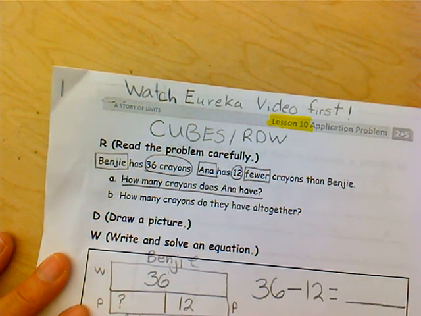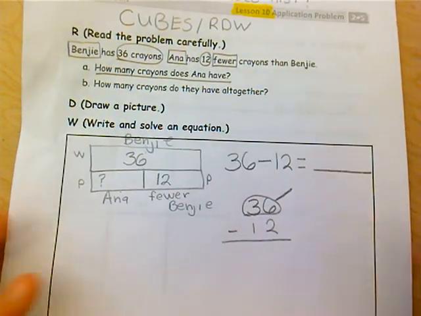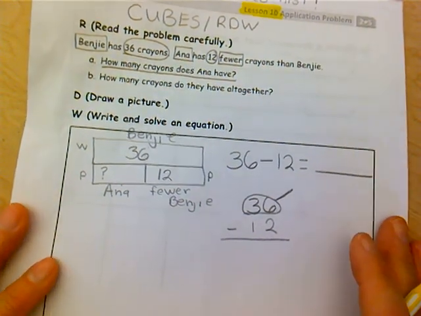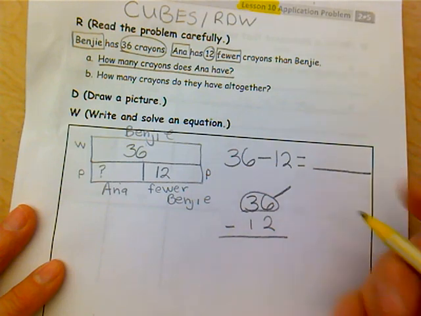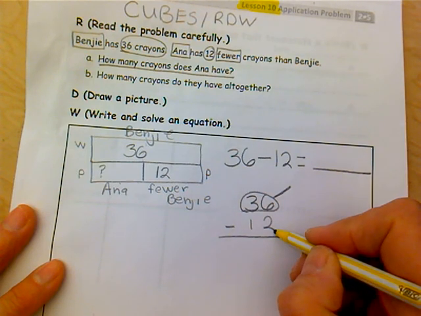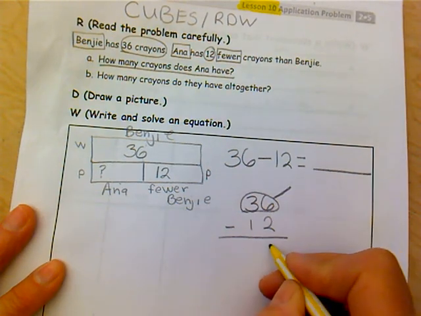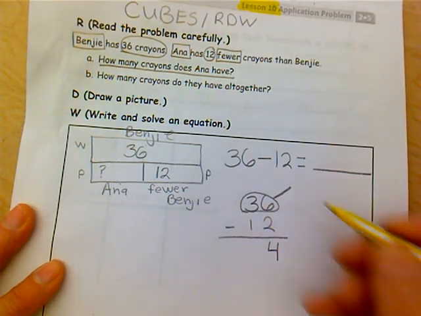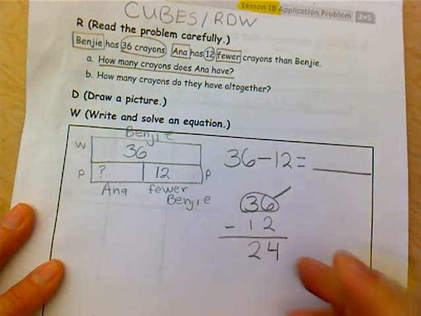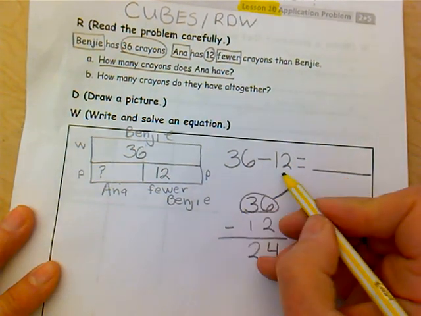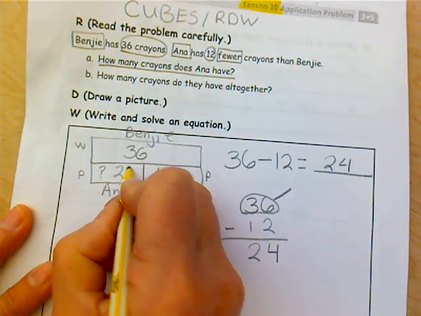So can I take 2 ones away from 6 ones? Whoops, need to push that up. I am so sorry that I didn't have that pushed up. Here's my horizontal equation. Here's my vertical equation. Can I take 2 ones away from 6 ones? Yes, I can. 6 ones take away 2 ones is 4 ones. And 3 tens take away 1 ten is 2 tens. So that tells me that 36 take away 12 is 24, and I have found my other part.